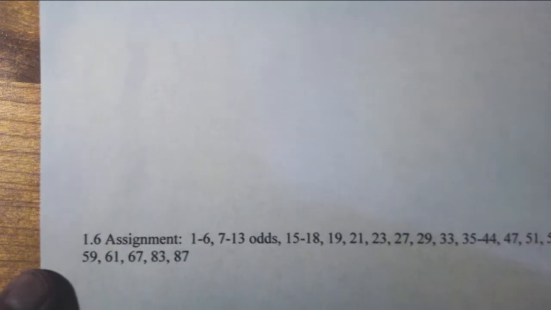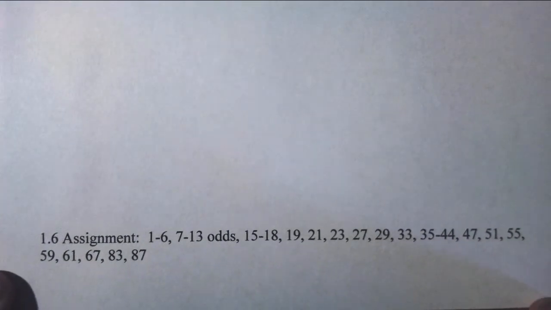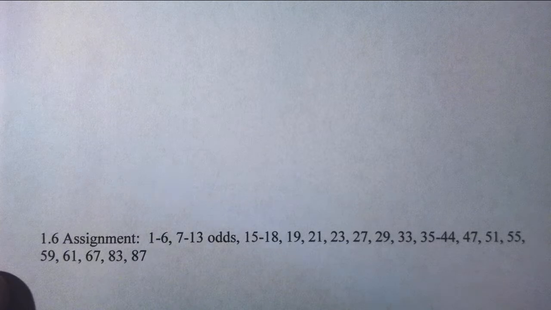Okay, here is your assignment that's all over the place. And I probably should have had that on the first video because this is going to be a couple days we're going to be working on this. I'm certain there's going to be questions. But pretty important concepts for us. Inverse functions. It becomes a really big deal when you get into calculus.